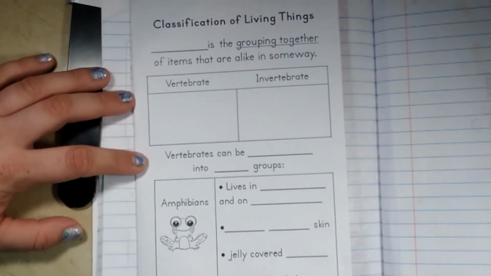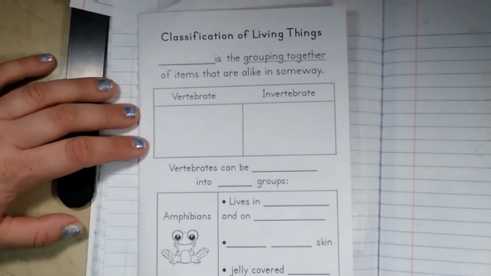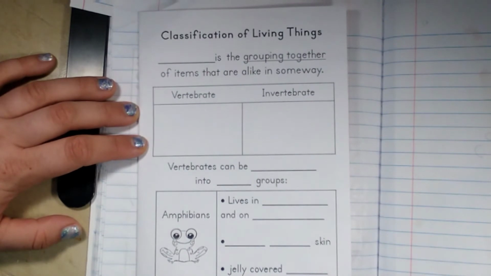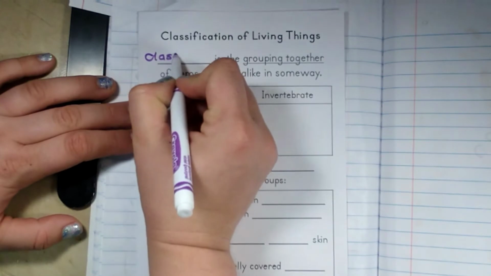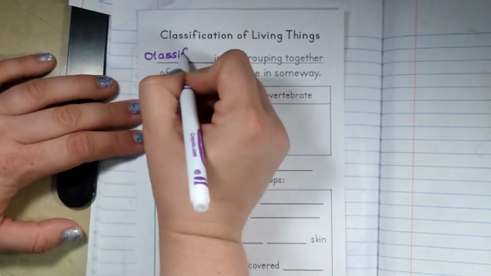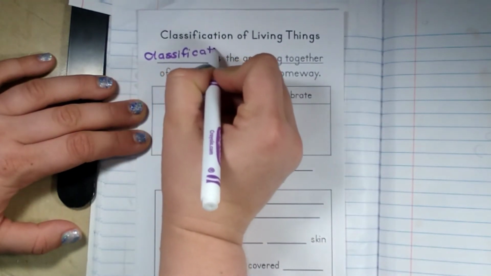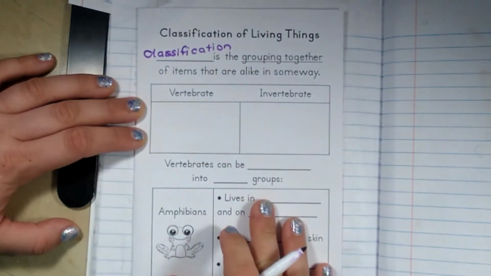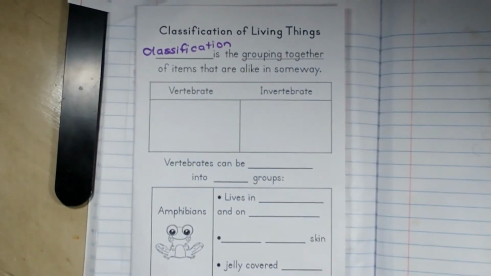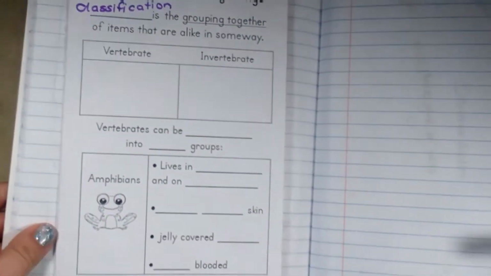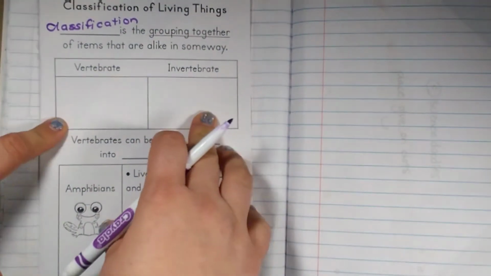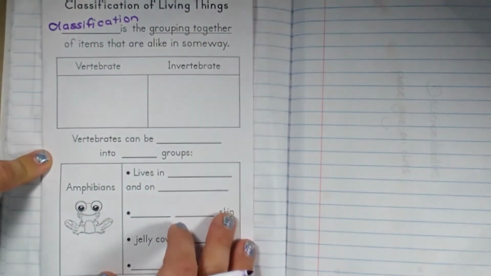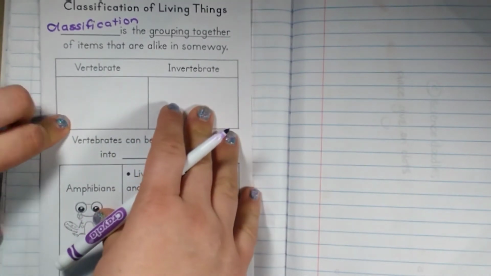Okay. All right. Here we go. Classification is grouping things together that are alike. So when you're classifying things, you're putting them in different groups. How do we classify plants and animals? We can classify living things by vertebrate and invertebrate.